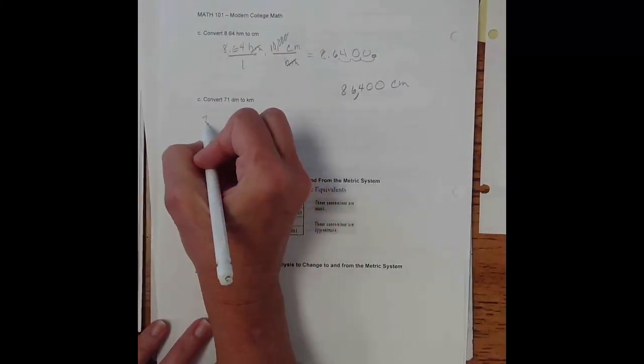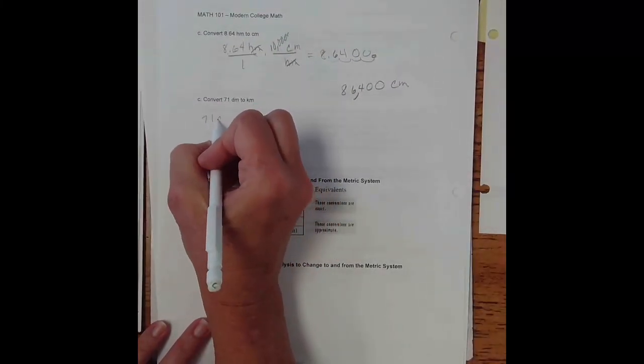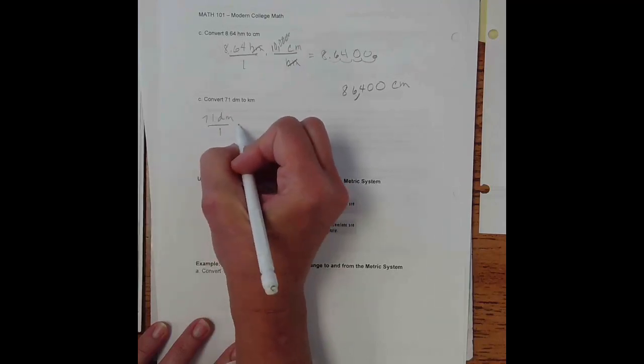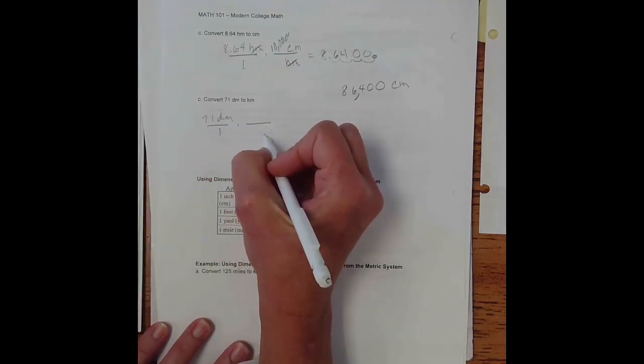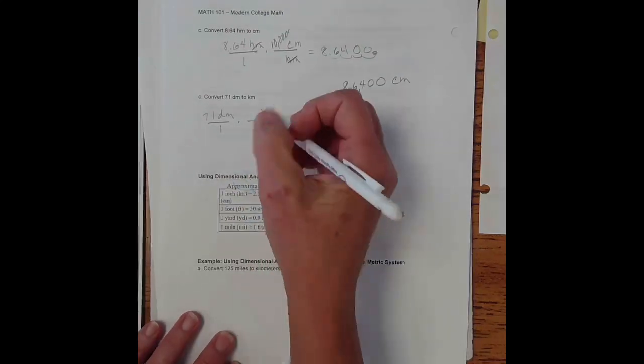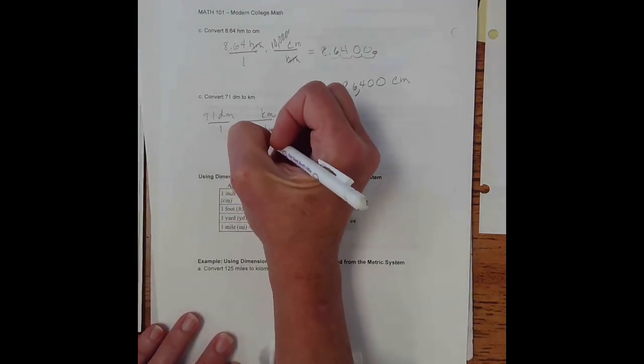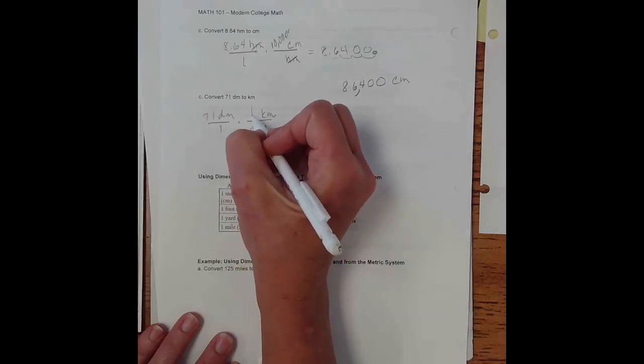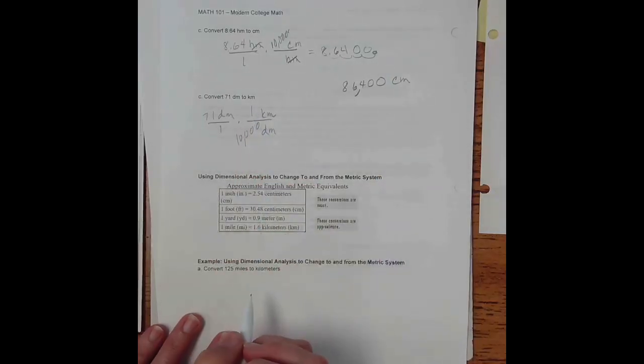And so again, I'll start with 71 decameters over 1. My decameters are going to go on the bottom, and that means my kilometers are going to go on the top. And in this case, I've got the divided by 10,000 because 1 kilometer is going to be the same as 10 decameters. And then I'll finish that.